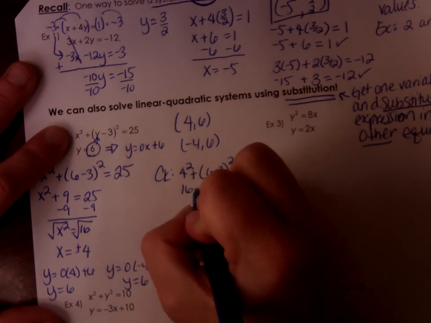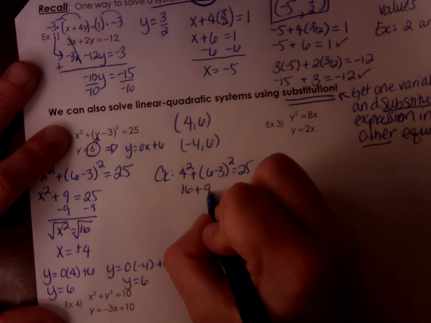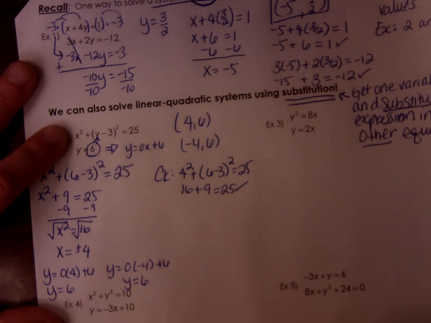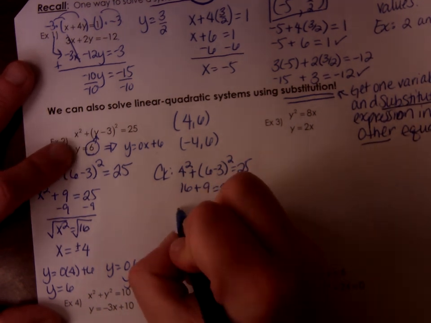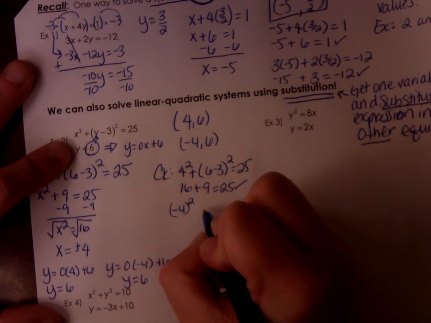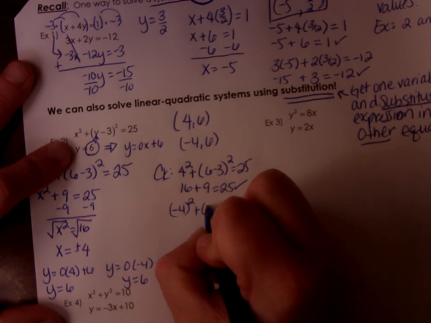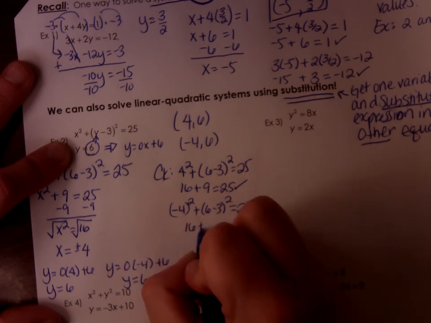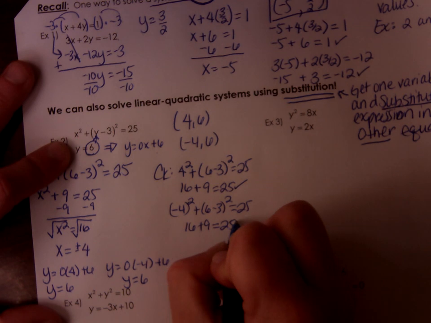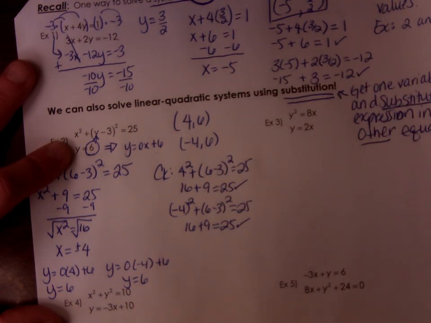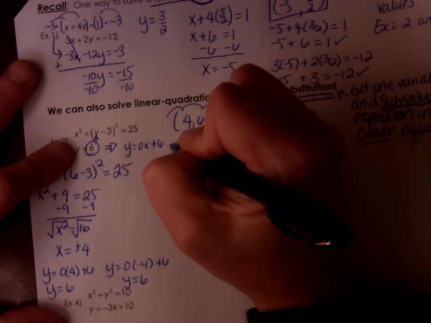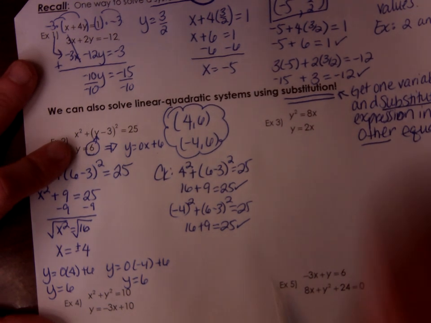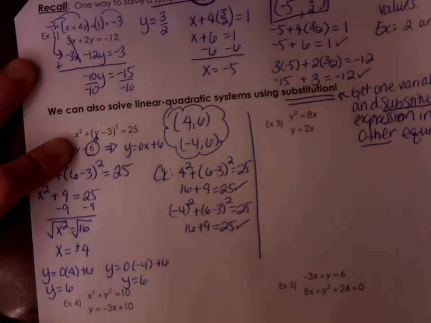Is 16 plus 3 squared, which is 9, equal to 25? Yes, it is. And is negative 4 in parentheses squared plus 6 minus 3 squared equal to 25? Once again, 16 plus 9 does indeed equal 25. So yes, there do exist two solutions for this system.